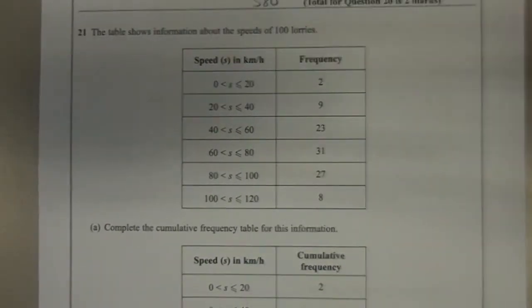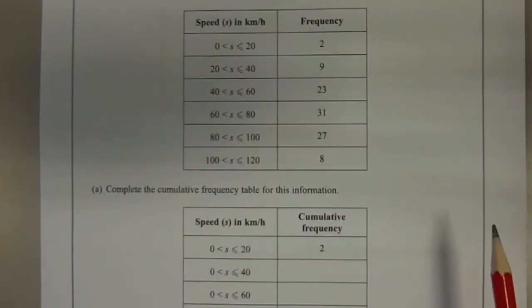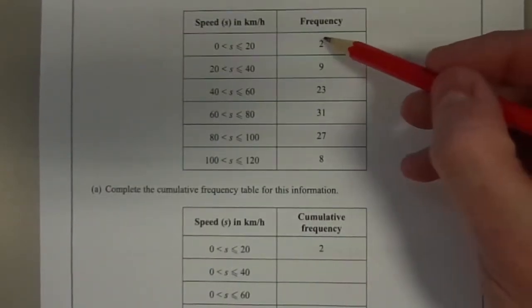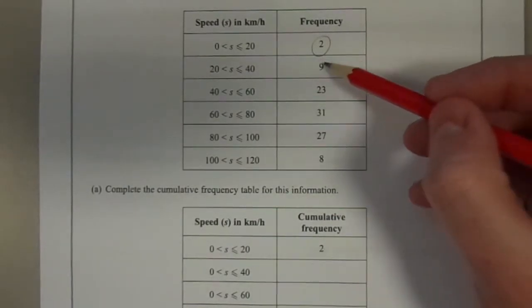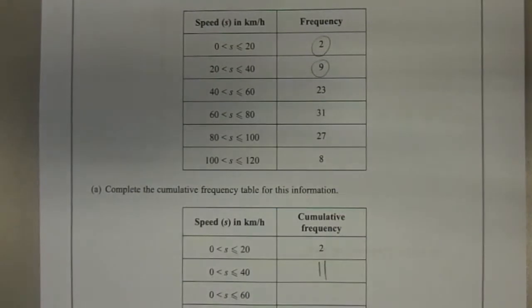Question 21. First part, we've got to fill in the cumulative frequency table. Cumulative frequency is a running total. So the first row is the speed of how many lorries were travelling between 0 and 20 kilometers an hour. The next row is how many were travelling between 0 and 40 kilometers an hour, and that includes these two, which are going between 0 and 20, and these 9, which are going from 20 to 40. So we add these two together to get 11.